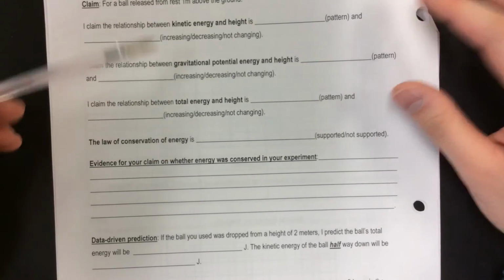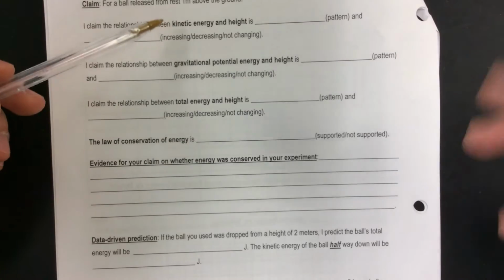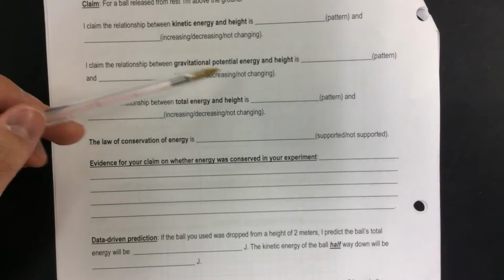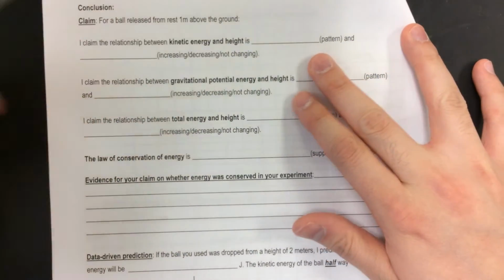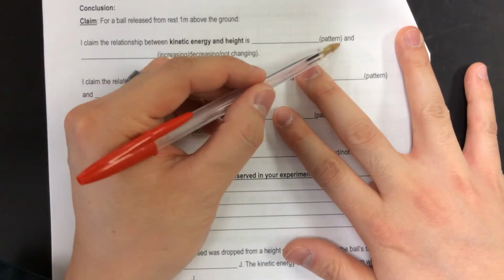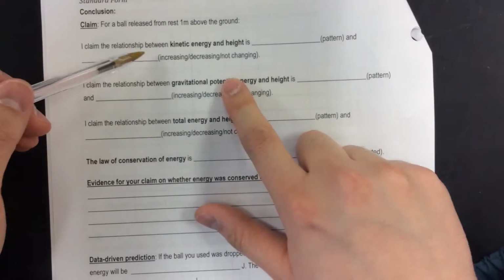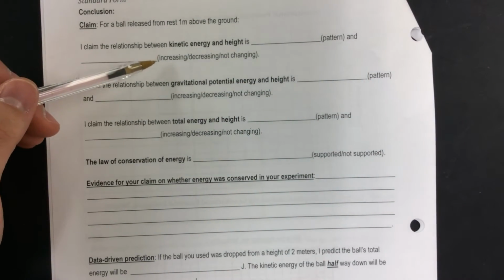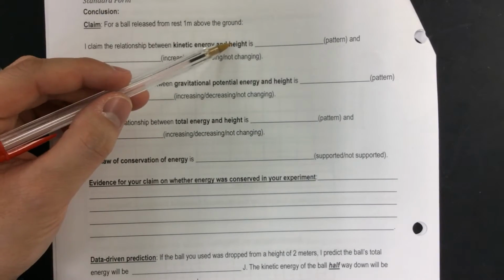There are multiple patterns that we're investigating. Okay, so how does kinetic energy change with height? How does gravitational potential energy change with height, and so on and so forth? First, you're going to decide whether it's linear, quadratic. That's what it means by the pattern. What kind of mathematical pattern fits it? Second, you're trying to decide whether it's increasing, decreasing, or not changing. And when I say increasing, decreasing, this is all with respect to height.